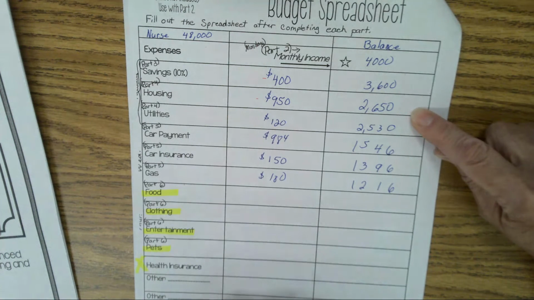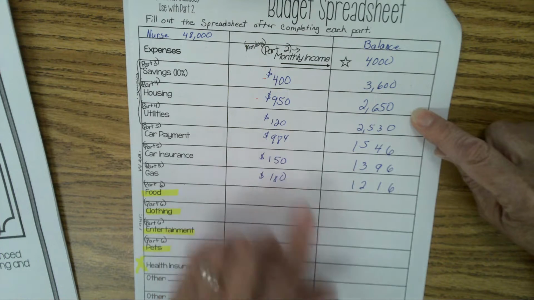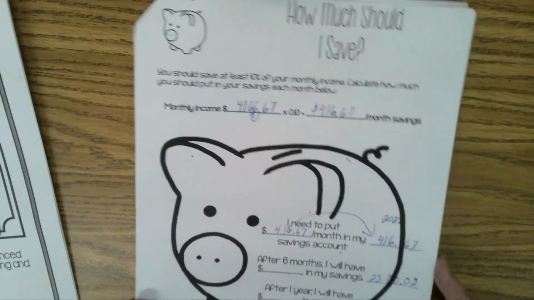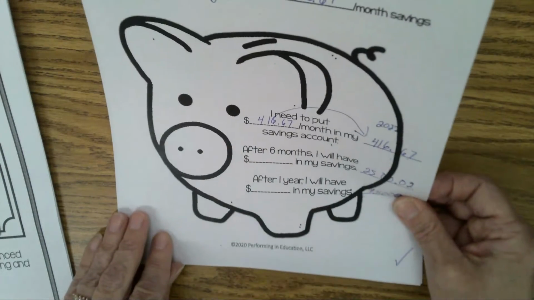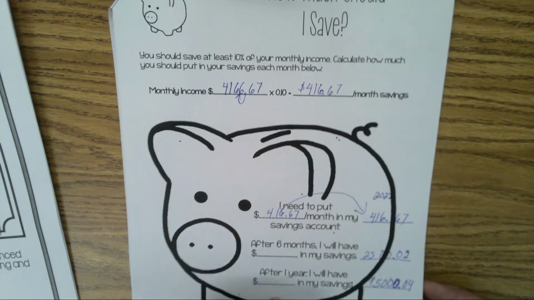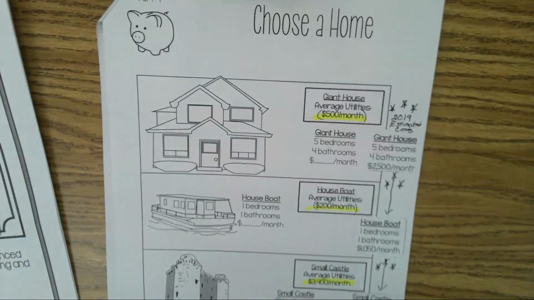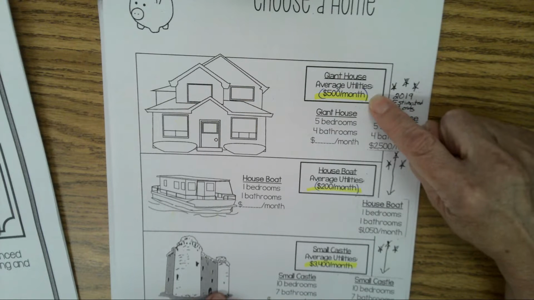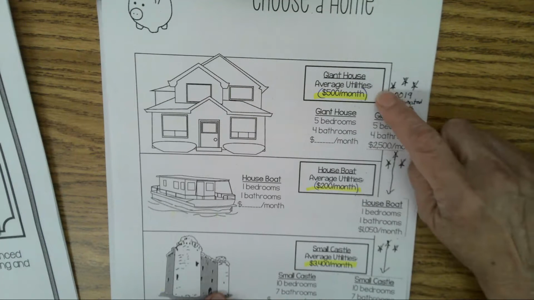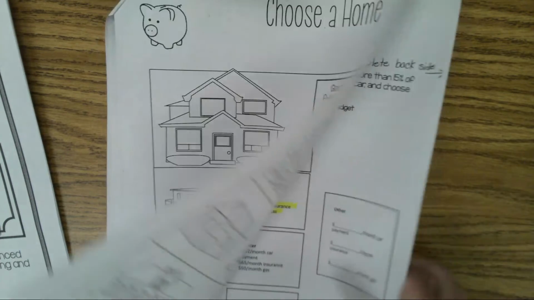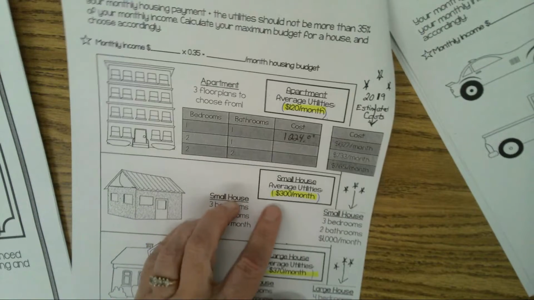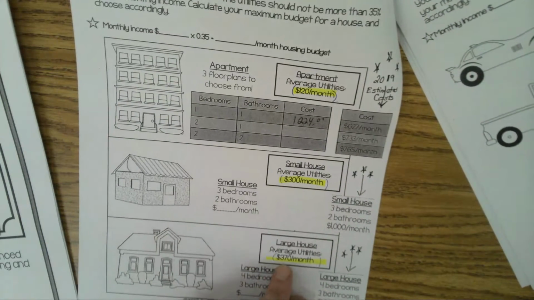In the packet, we use the utility price for an apartment, and that sheet is your savings sheet. This should be complete too. Make sure that one's complete. So when we were choosing a place to live, it tells you how much you are going to pay for utilities. If you chose a giant house, a houseboat, a small castle, an apartment was $120, small house $300, large house $370.